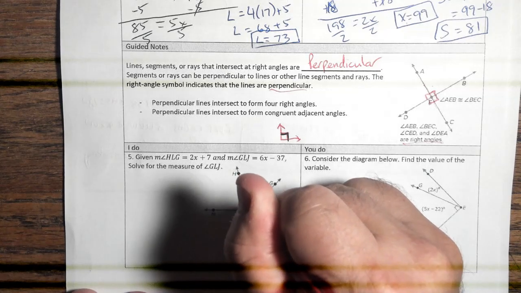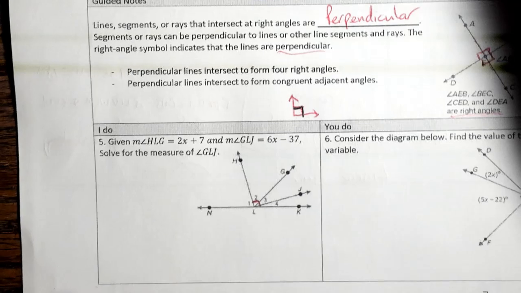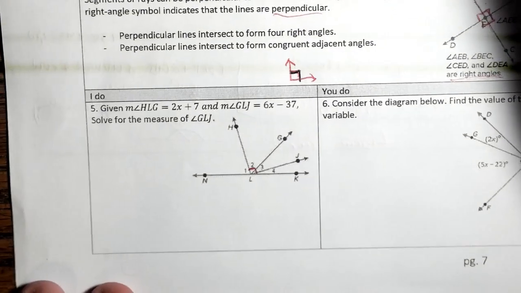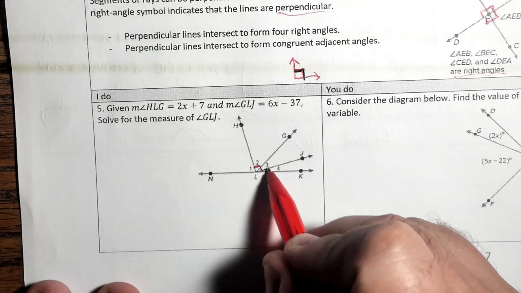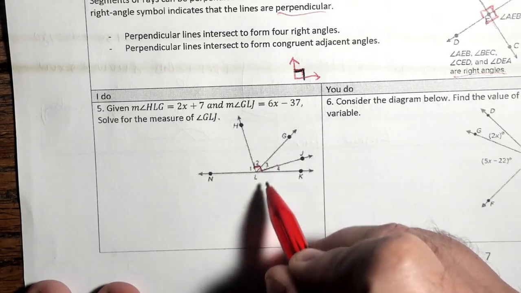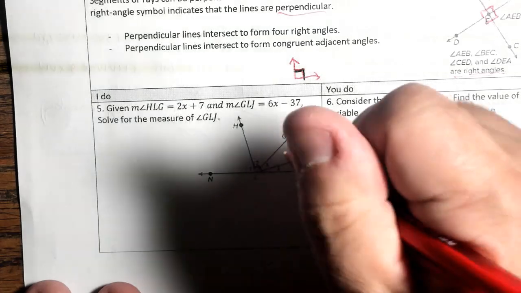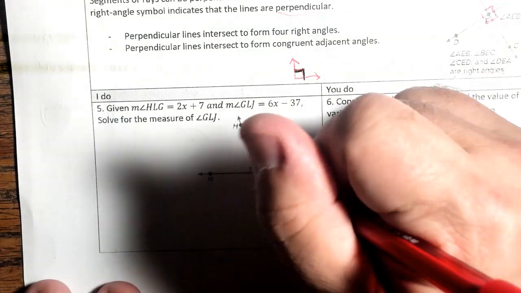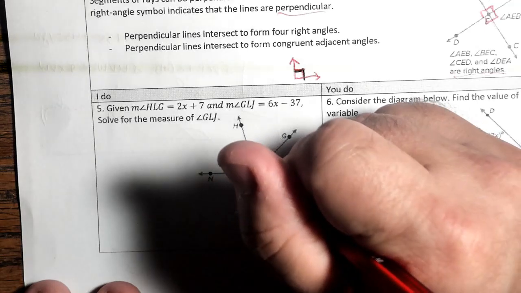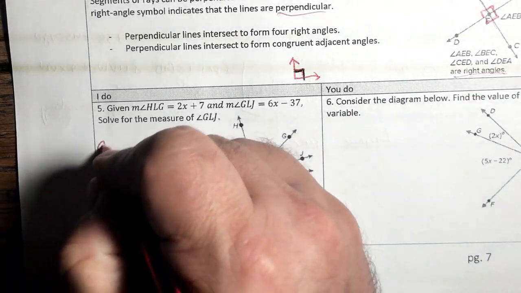I'm going to try to zoom in just a little bit and readjust our camera here. So we have our little box, but notice our box goes to this line and this line, so it's not angle 4, it's only angle 2 and 3, which is GLH and GLJ. So these two are complementary angles because they make a 90 degree angle, so we're going to put them equal to 90.